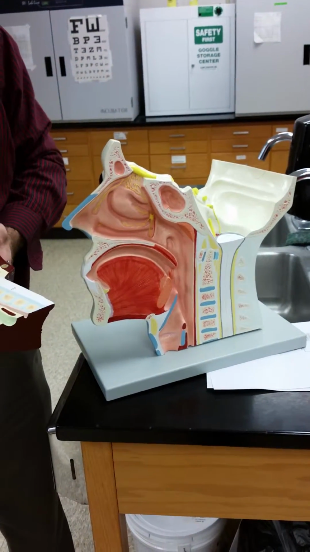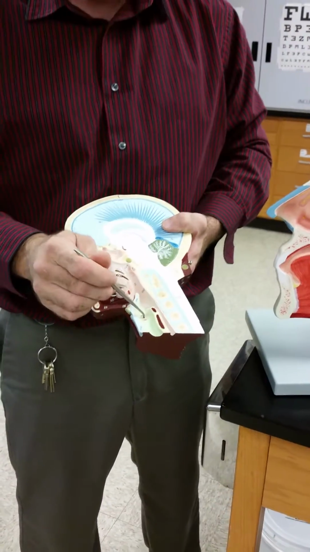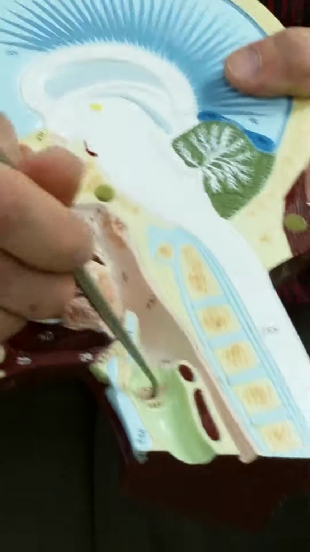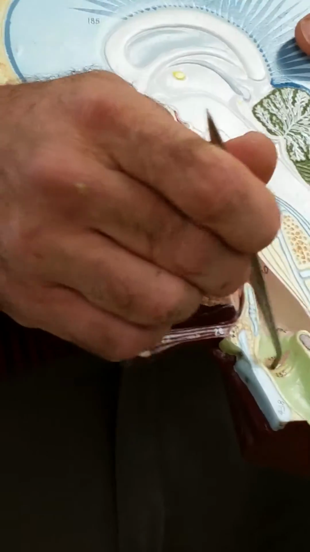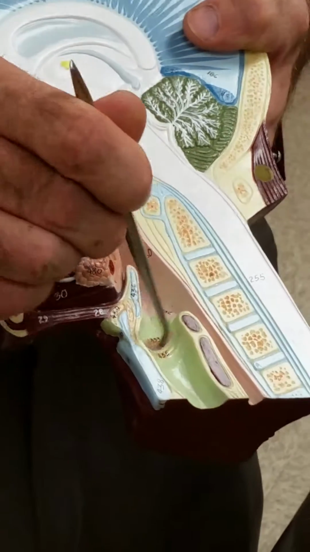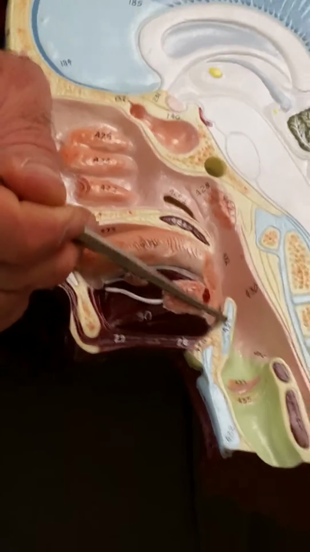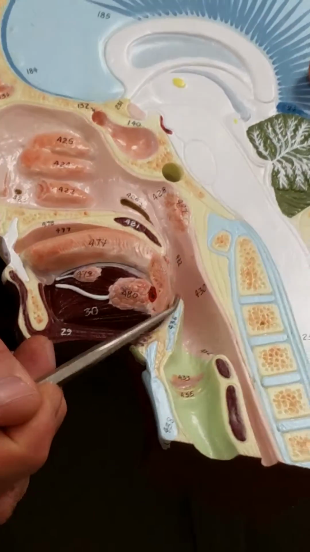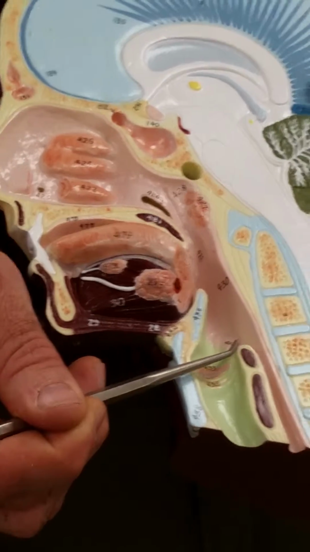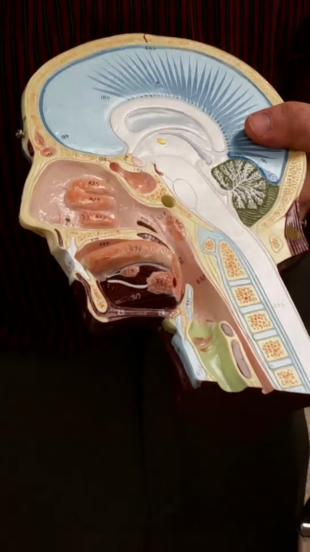What's next? Larynx. The larynx is where your vocal cords are, right here. Epiglottis. Okay, this is your epiglottis. It's the piece of tissue that when you swallow food, bends down and closes your larynx, and then the food goes down your esophagus.